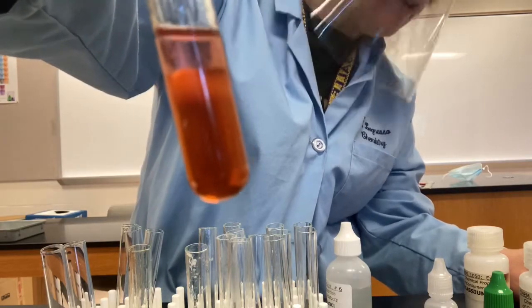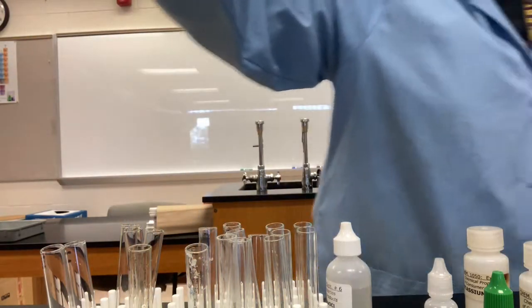Let me see if I can put a little bit of white paper behind that so you can see. See that? See how it's a little purplish? So that's the I2 that's in the hexane.